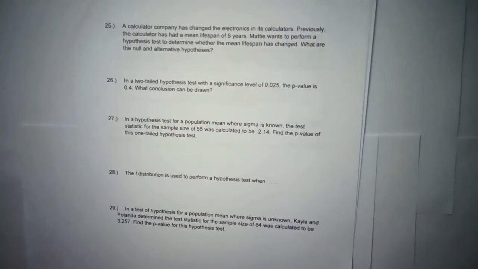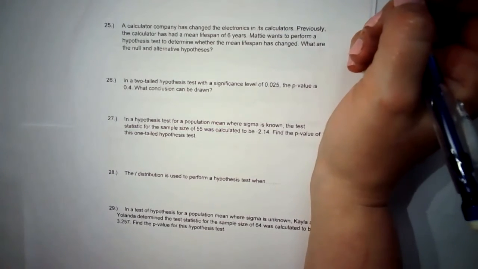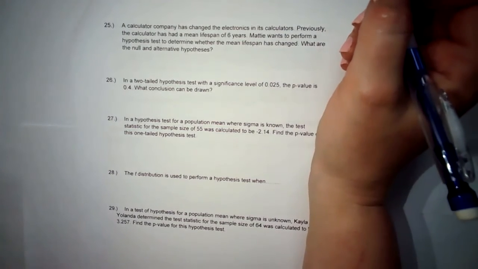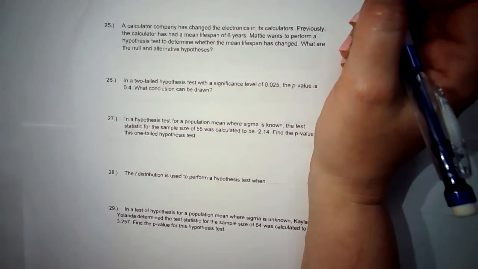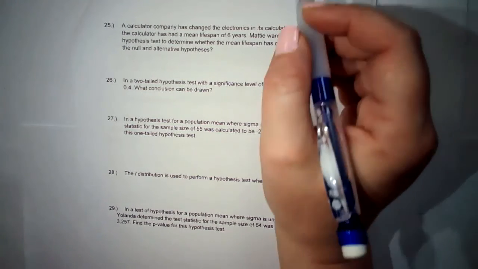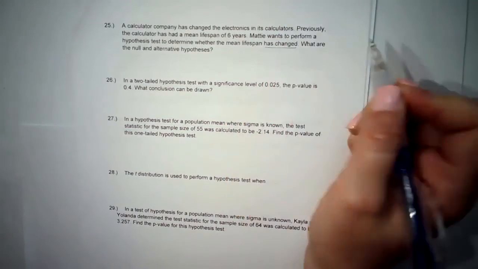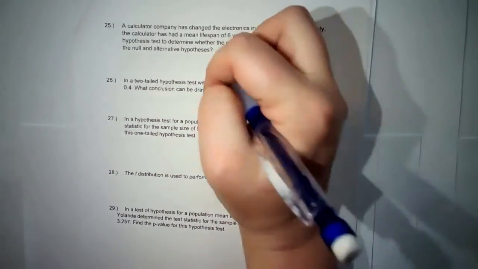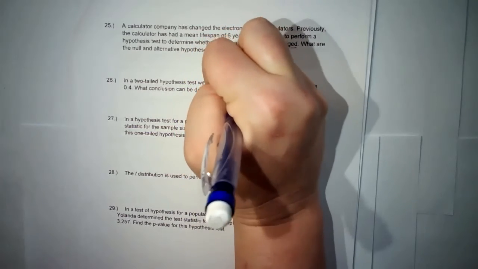All right, let's look at 25. A calculator company has changed the electronics in its calculators. Previously, the calculator had a mean lifespan of 6 years. Maddie wants to perform a hypothesis test to determine whether the mean lifespan has changed. What are the null and the alternative? Okay, this one's not quite as straightforward.